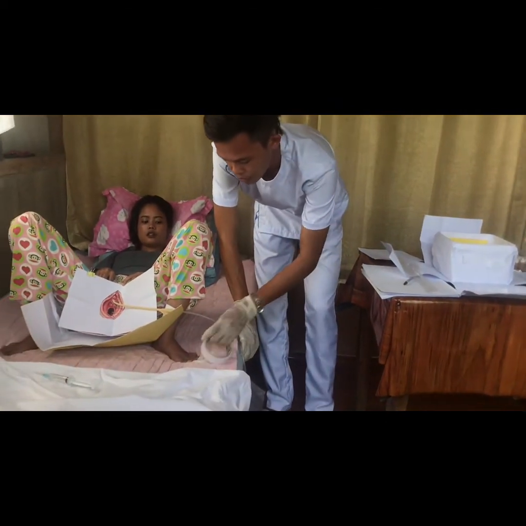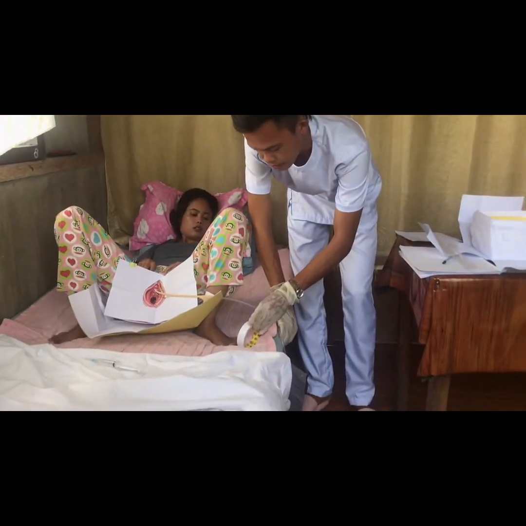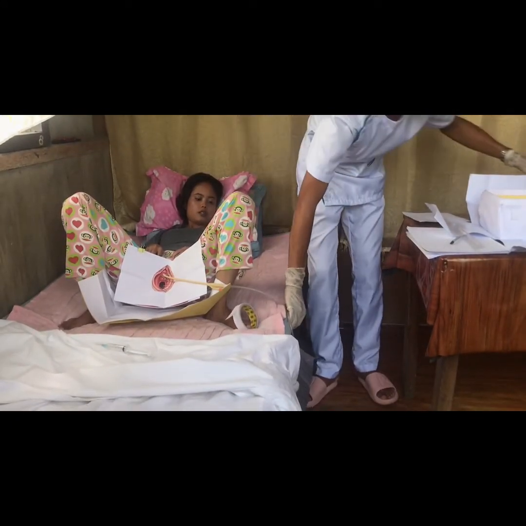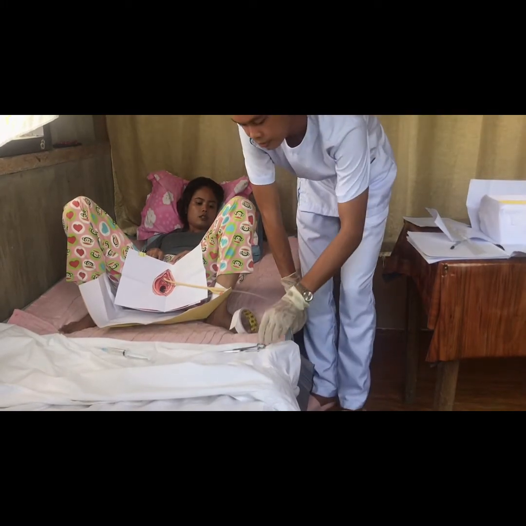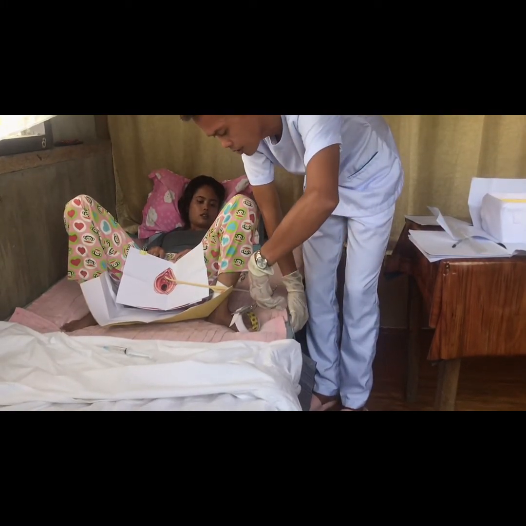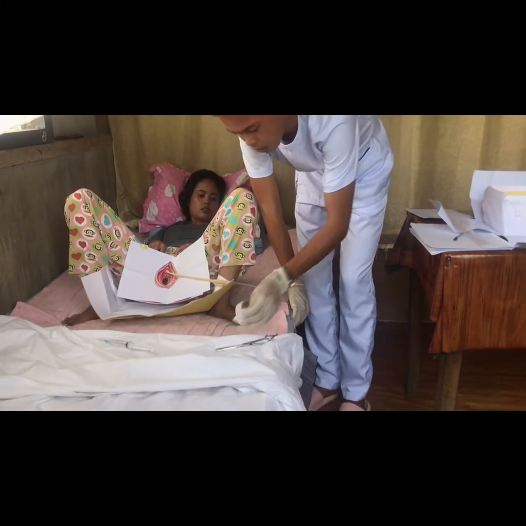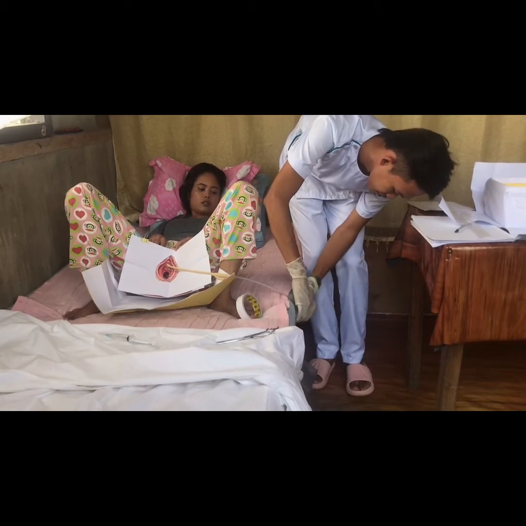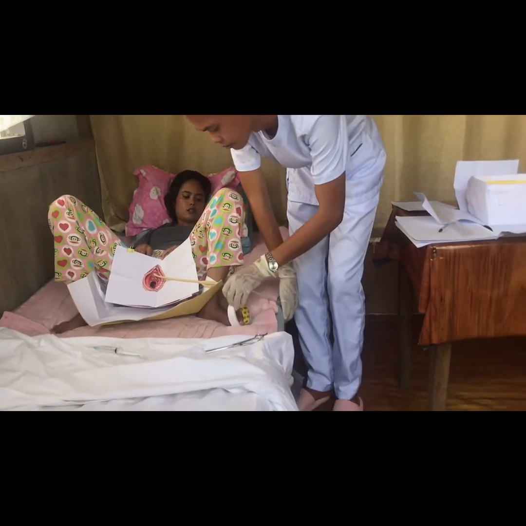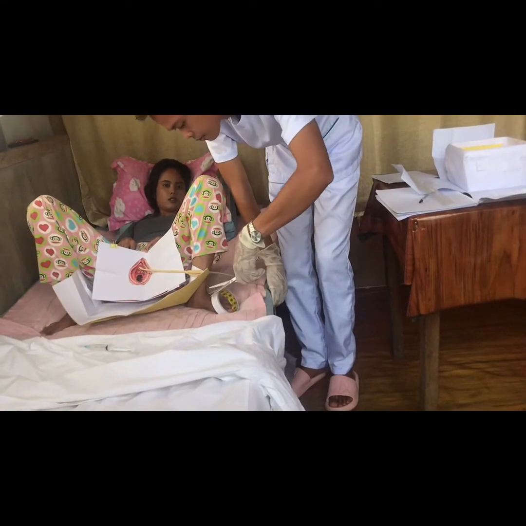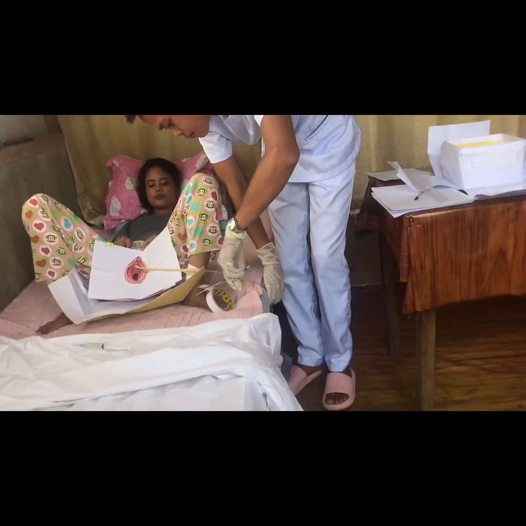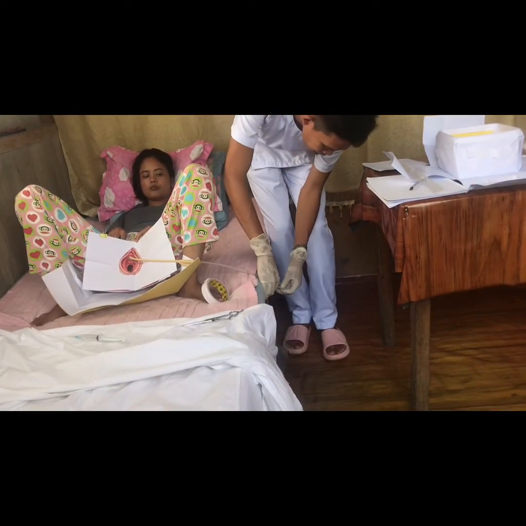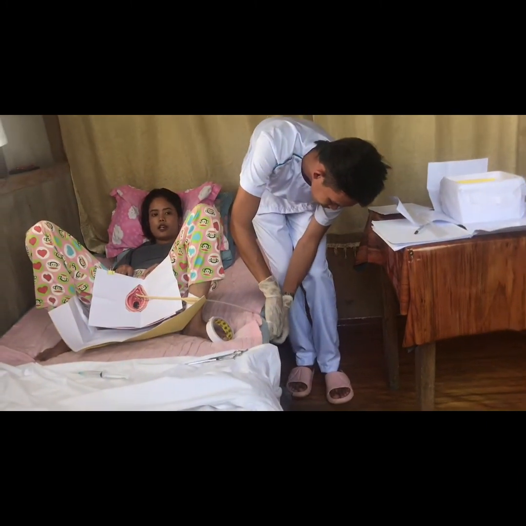And I'm going to use this one in order to paste it, in order to prevent it from moving. Going to use scissors to cut it, and then we're going to place the urine bag here. Hold on, ma'am, we're already done. Okay.